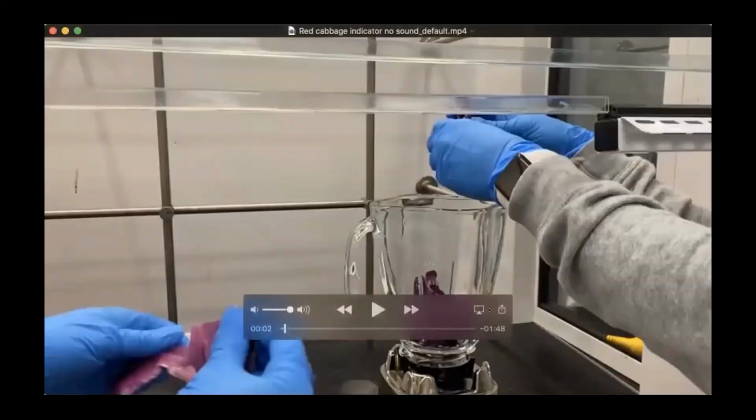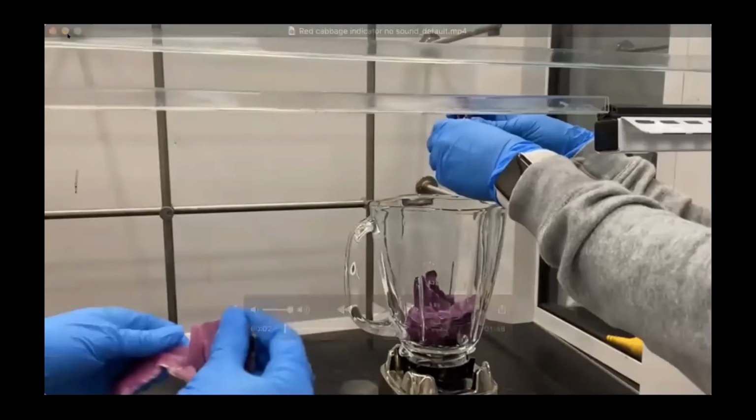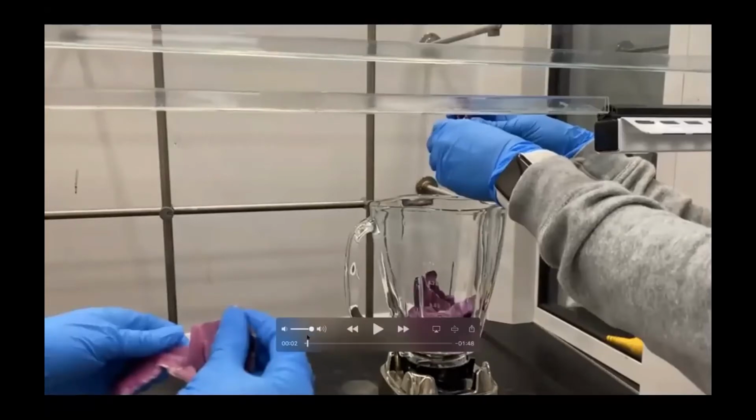Hey everyone, next up we have the at-home red cabbage pH indicator lab. Can everyone see this? Yeah, we can see it. Awesome.